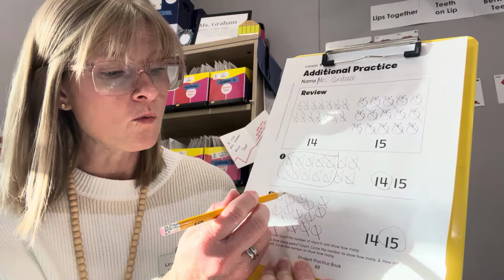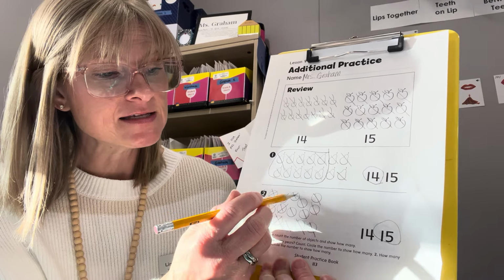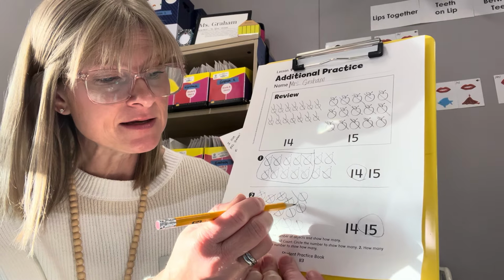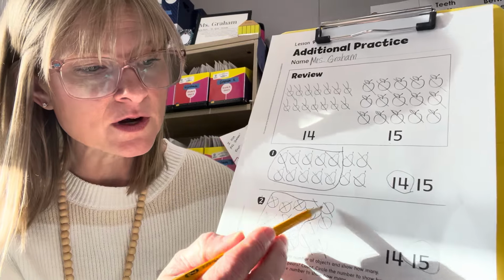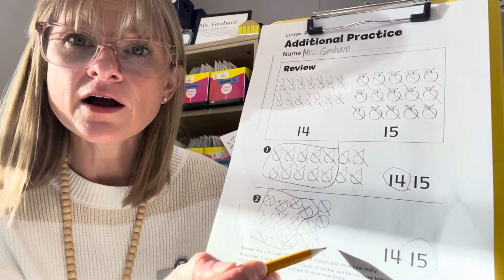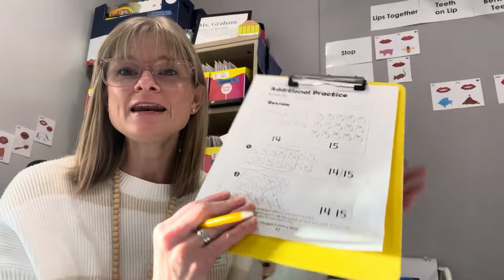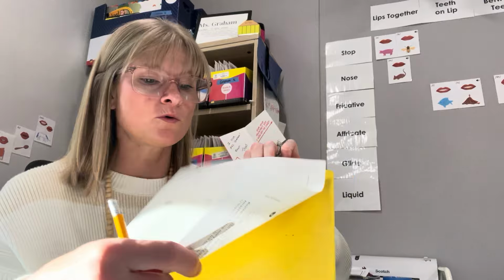1, 2, 3, 4, 5, 6, 7, 8, 9, 10. So I've got to make like a little loop around to make sure I've got 10. And then look, 1, 2, 3, 4, 5 ones. So 1 ten, 5 ones. Make sure you've got this done correctly. Let's flip it over real quick.